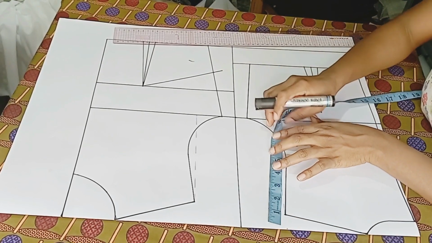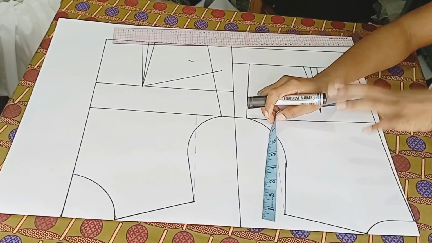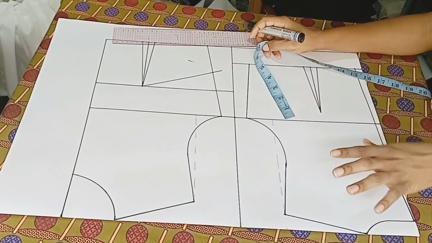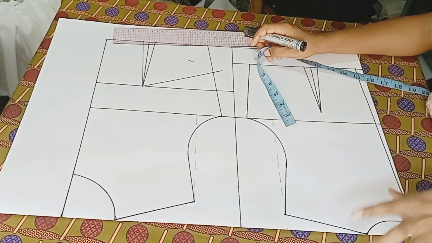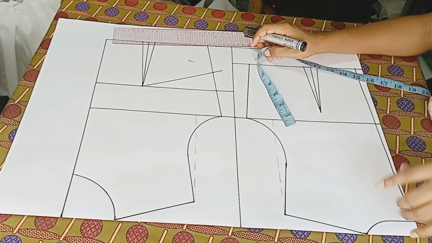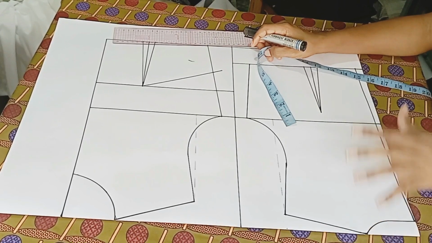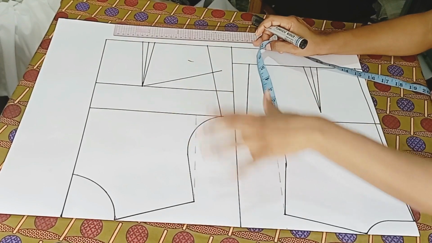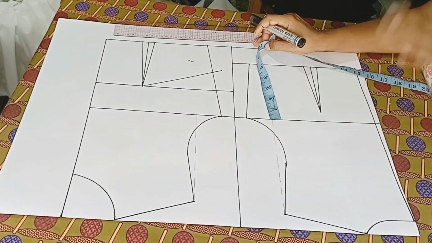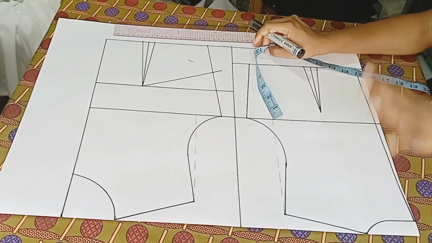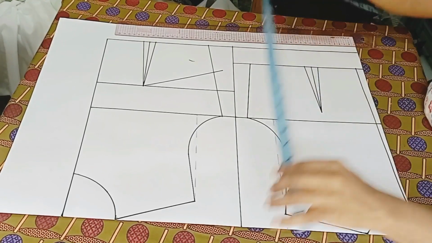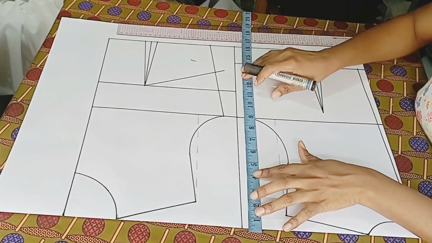Now the measurements that we need, the first thing you need for this is your basic bodice block. If you do not know how to draft your basic bodice block, I'm going to drop a link in the description box where you can go and watch how you can draft this, okay? Now I will go straight into drafting.